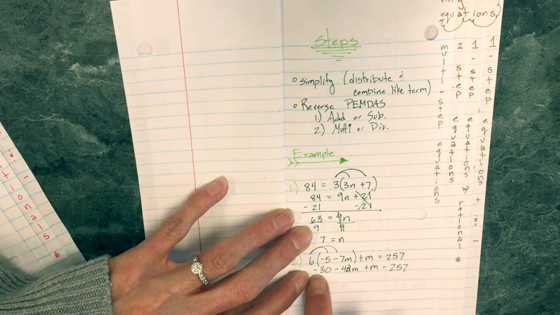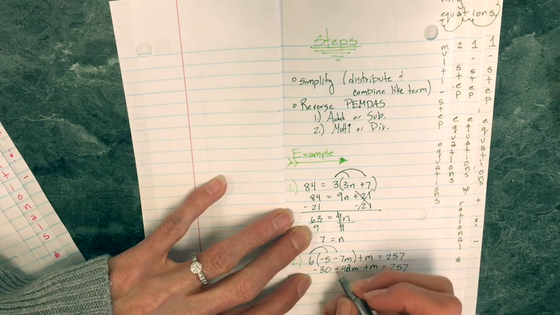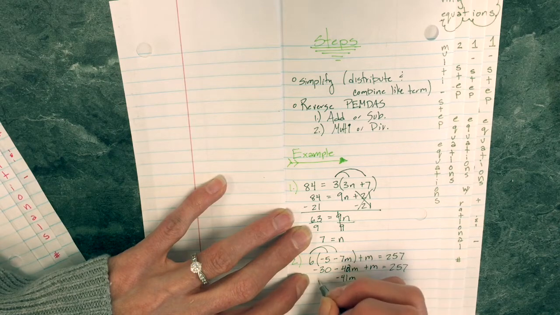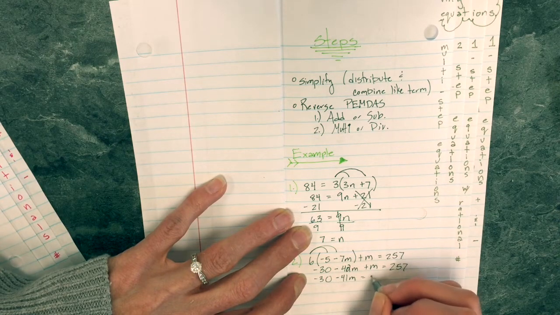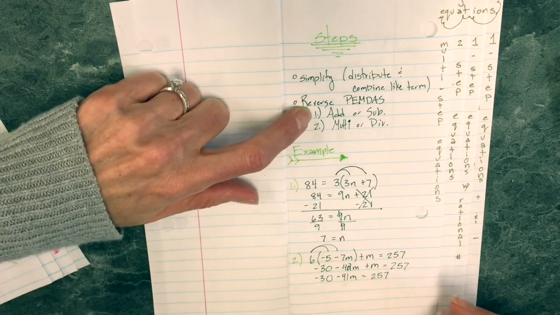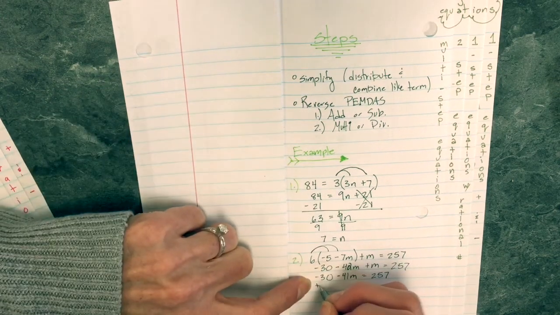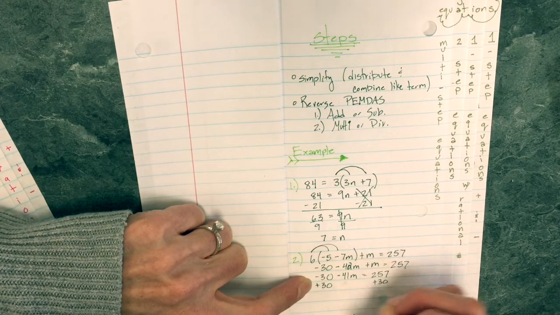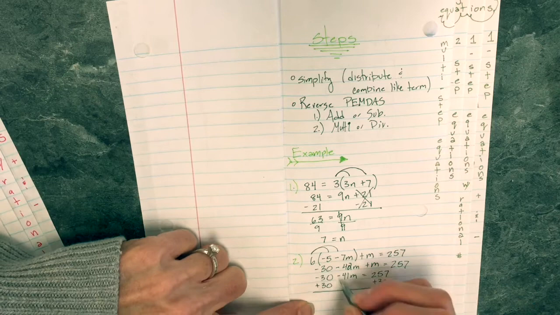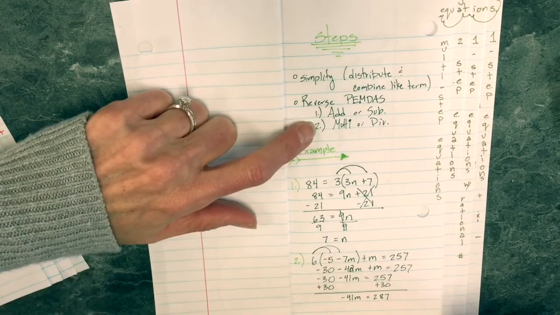Now I'm going to take a look for like terms, and I see these two are like. I have a negative 42 and a plus m, so it's different signs, subtract. That means I just have a negative 41m over here. Bring down the negative 30 equals 257. Now you want to do any addition or subtraction. I see multiplication here, so I don't want to do that. But I can add 30 to a negative 30. And then I get negative 41m equals 287. Last step, I'm going to multiply or divide.